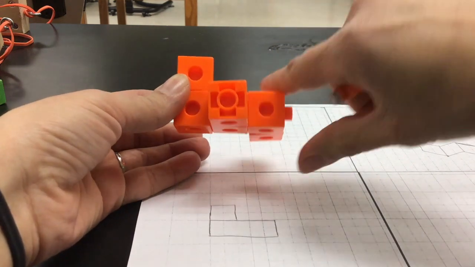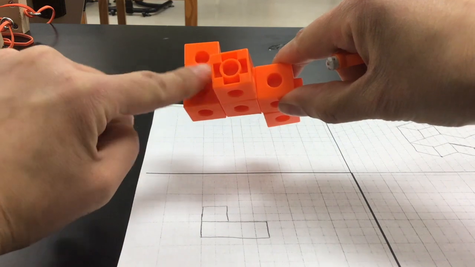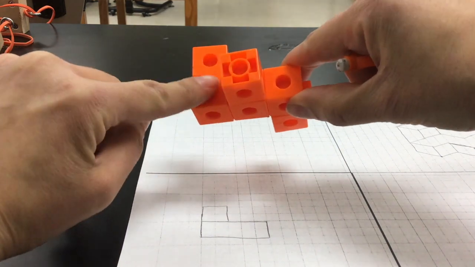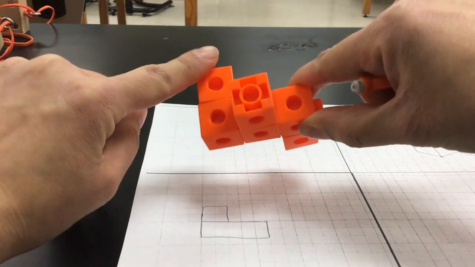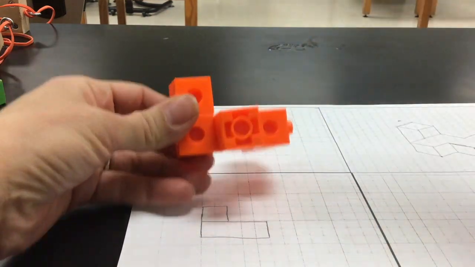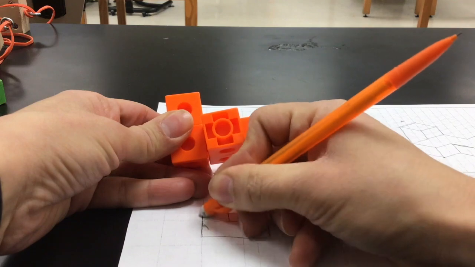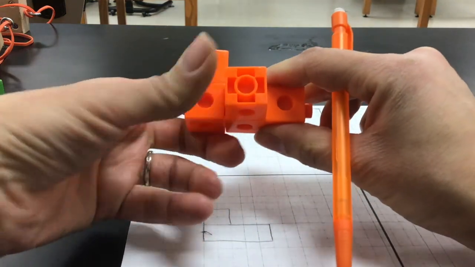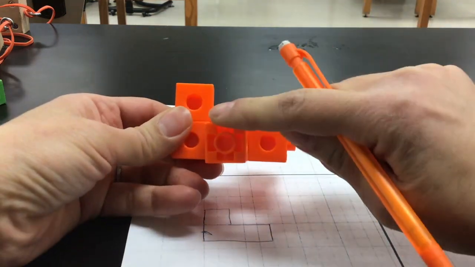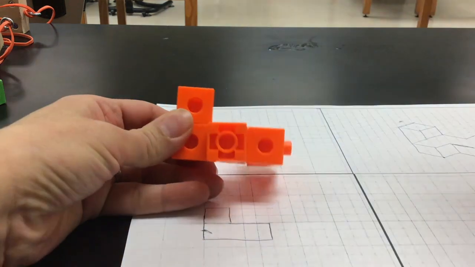So this shape right here, since I ran my finger right across it, there's no level change. And so there's only lines where there are levels. So I'm going to erase this line because this is all flat right here. But this one is sticking out. So I actually need to create lines to show that there's a level change here.